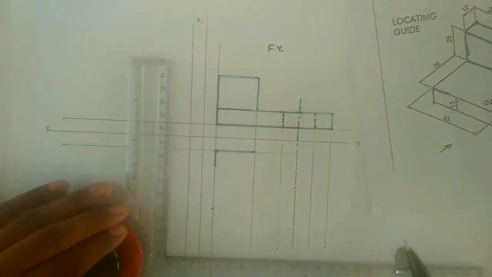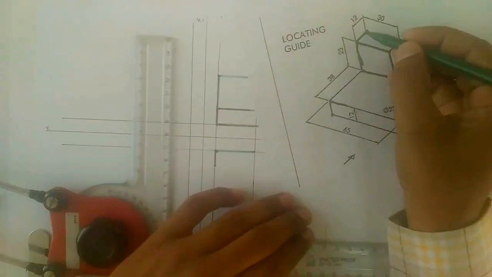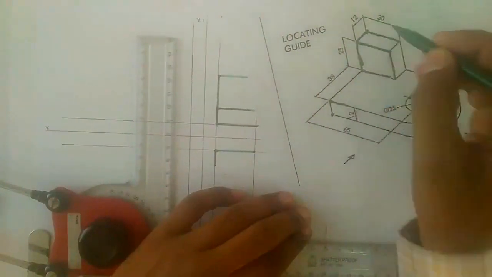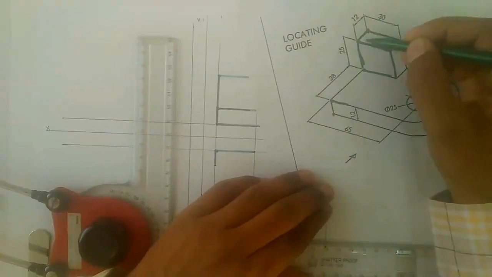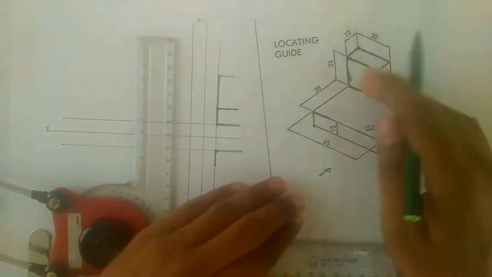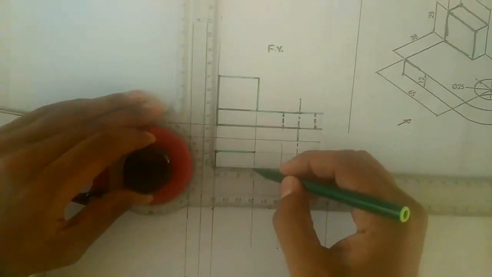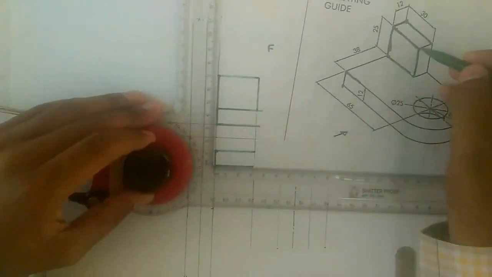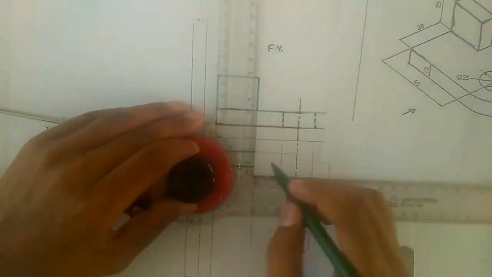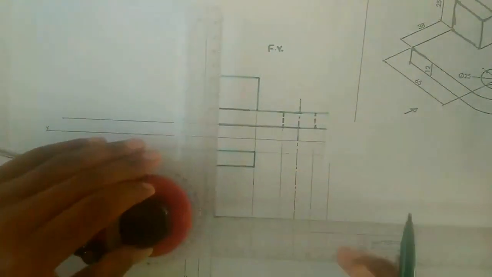So in this way, I have taken projections of all points from the front view. So this is the starting point. From this point it is 30 mm, this is 12 mm. So I have drawn those two lines. Now I will draw this line. This line is parallel to this line, so I will draw that line here. Again this line. So I have drawn this rectangle, 12 by 30.